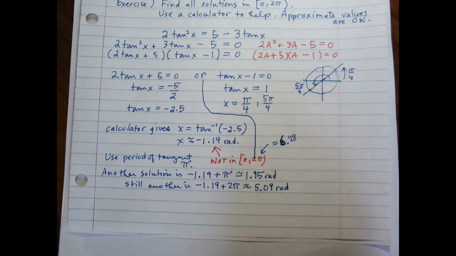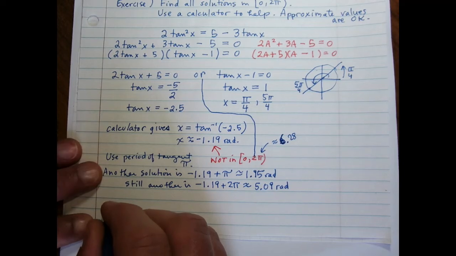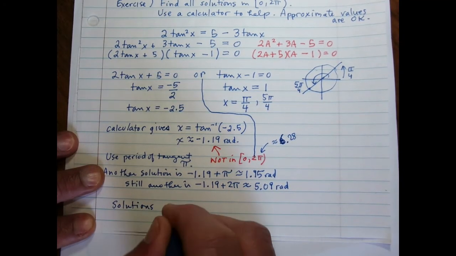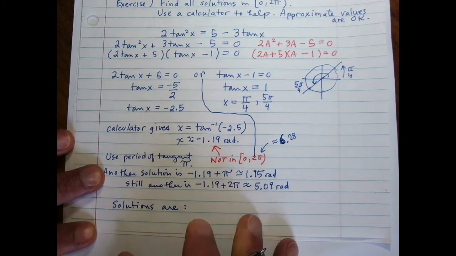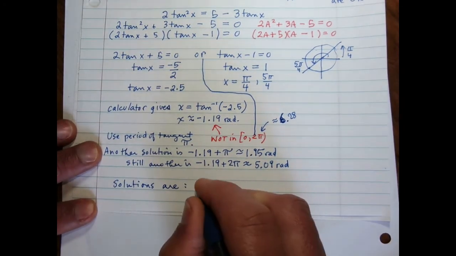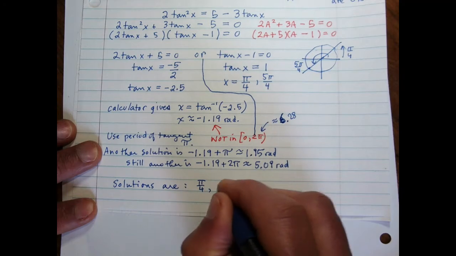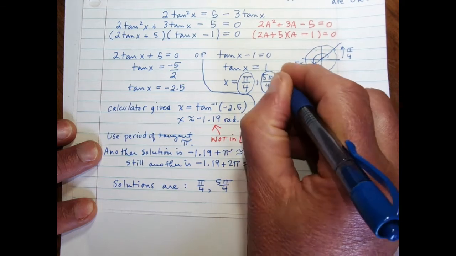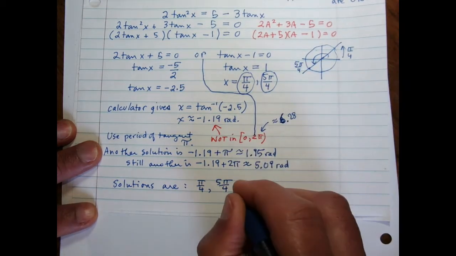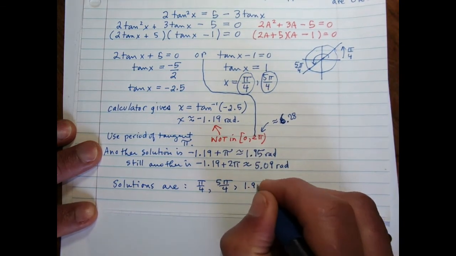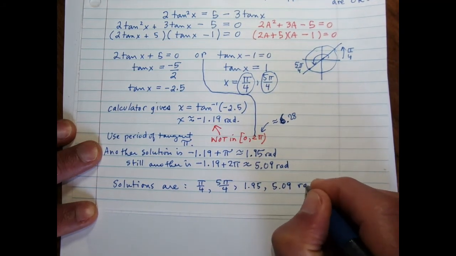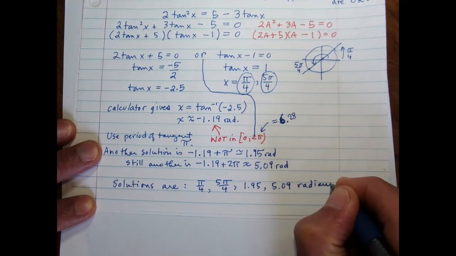So my final answer here, our solutions to this equation between 0 and 2 pi, are pi over 4, 5 pi over 4, which we got from the part we were able to do by hand in our heads, and 1.95 and 5.09. These are all radian measures.